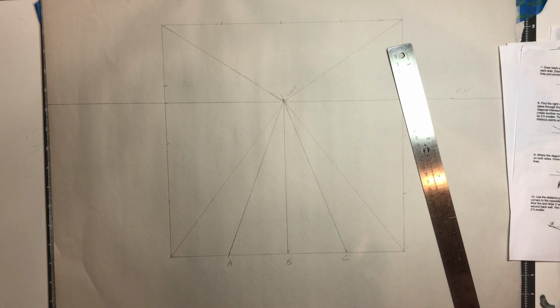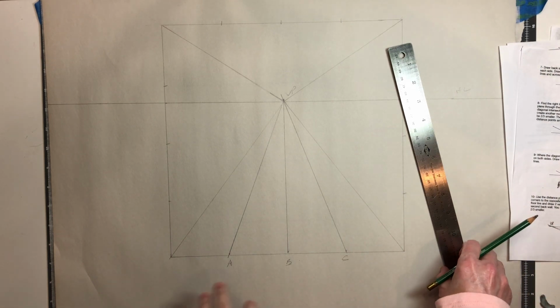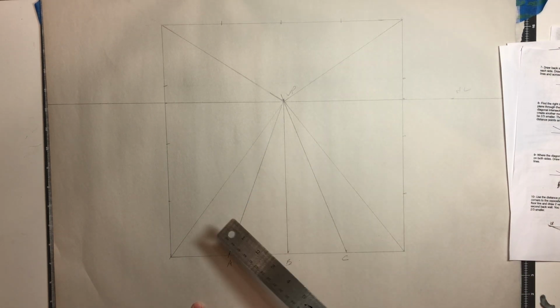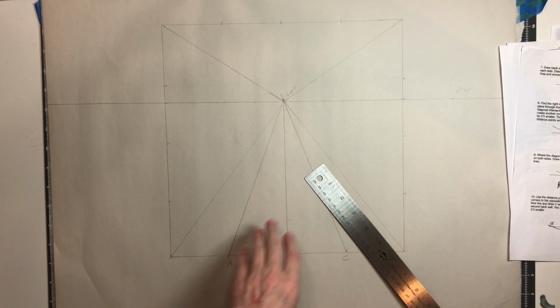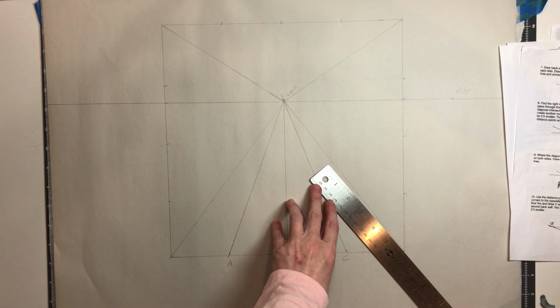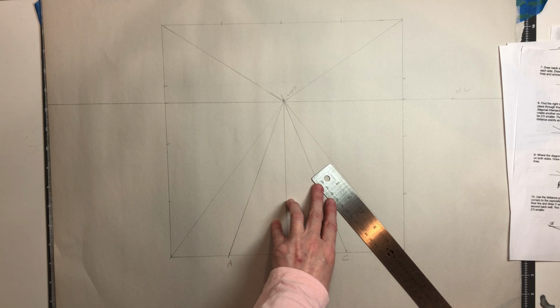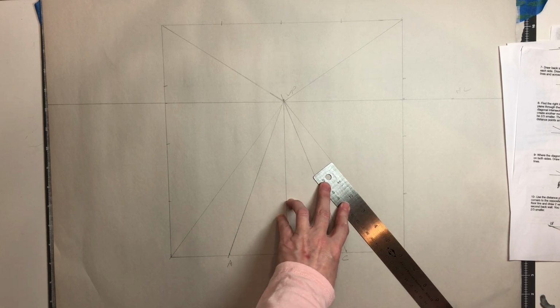Step 7. We're going to draw the back square walls of the room. To do this, you're going to go 6 inches up from the corner. Just mark the point.